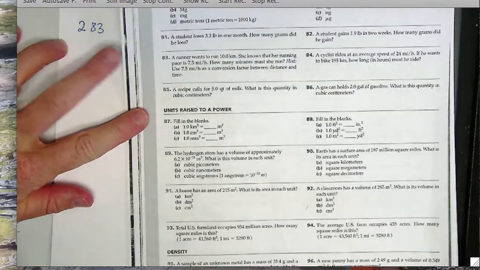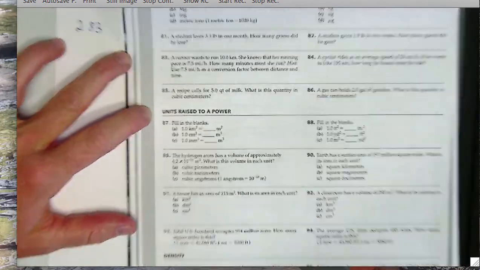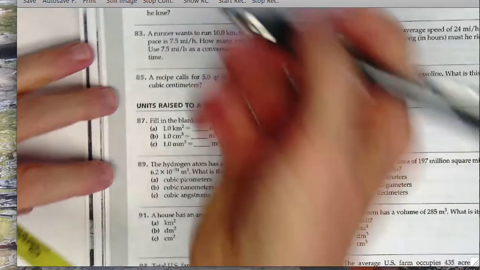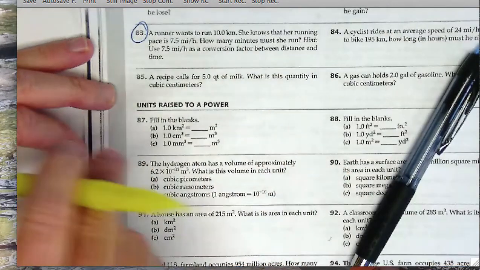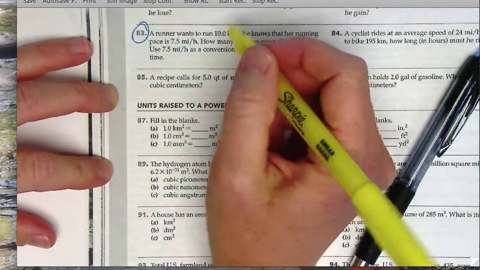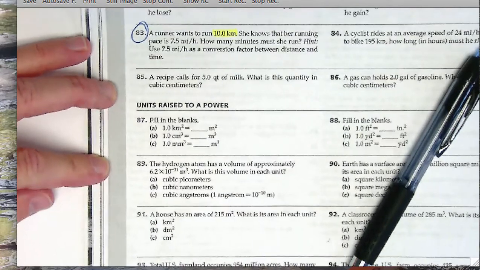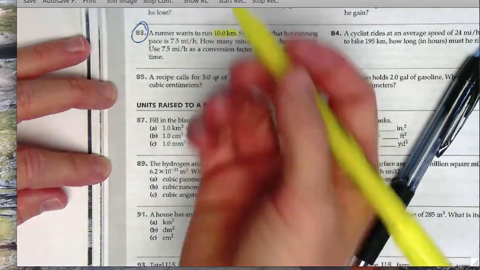Okay, so when you look at this problem, so we're looking at 283. There are two givens: 10 kilometers and 7.5 miles per hour.